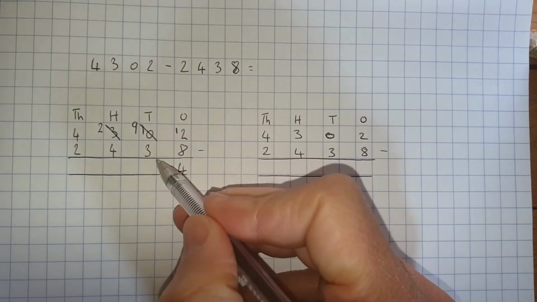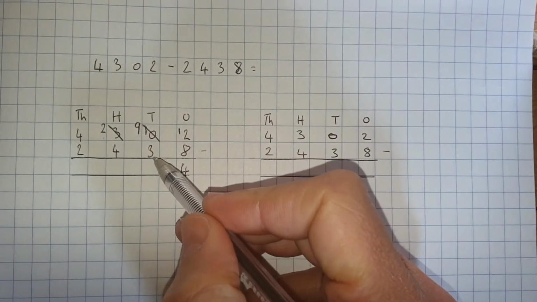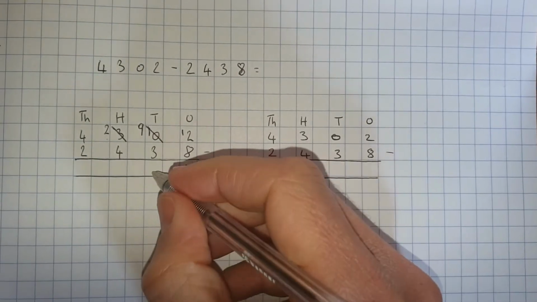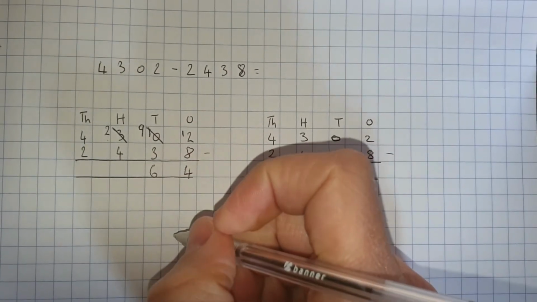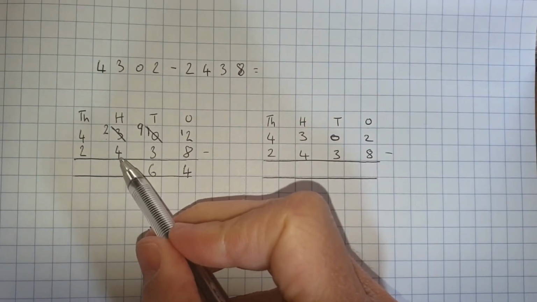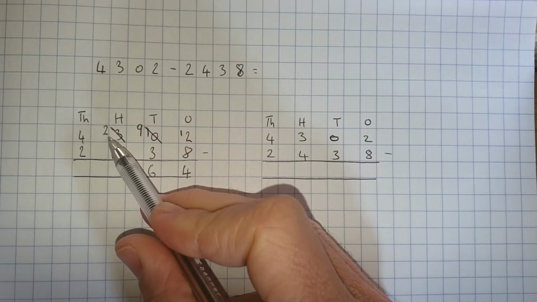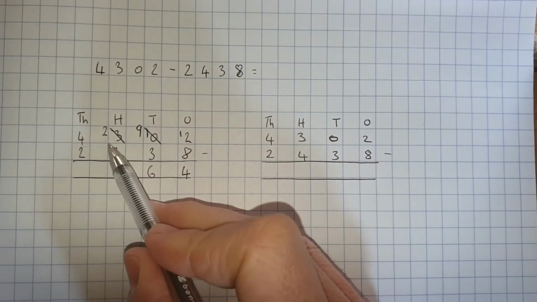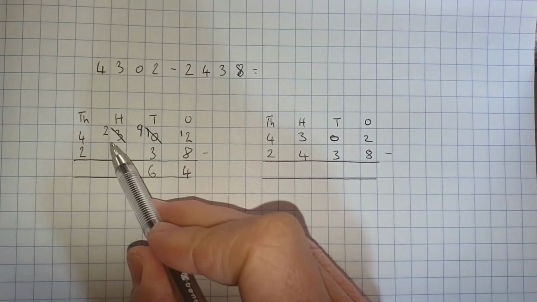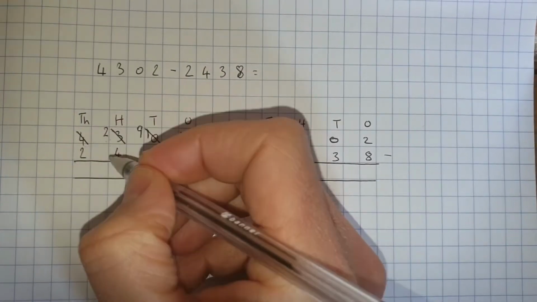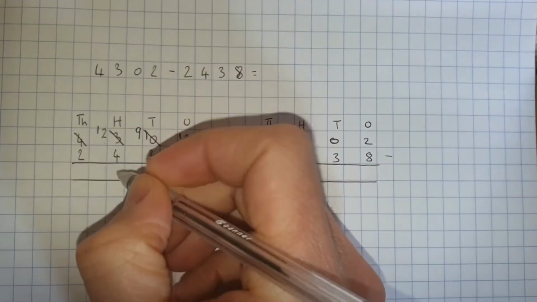I can move on to this column. I can take 3 sets of 10 away from 9 sets of 10. That's absolutely fine. That leaves me with 6 sets of 10. I can't take 4 sets of 100 from 2 sets of 100. Now, as we've seen before, this is actually 4,200 or 42 sets of 100. So I can take a set of 1,000 and put it in here.